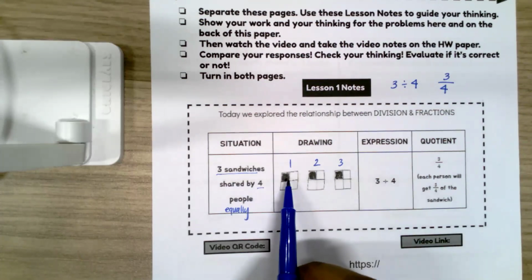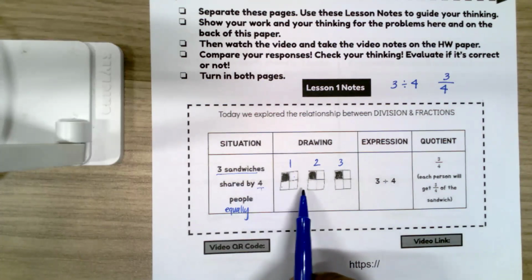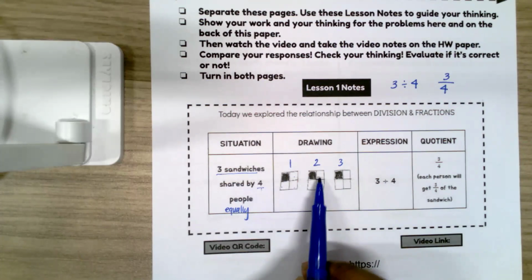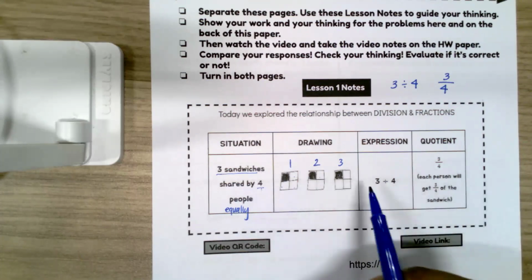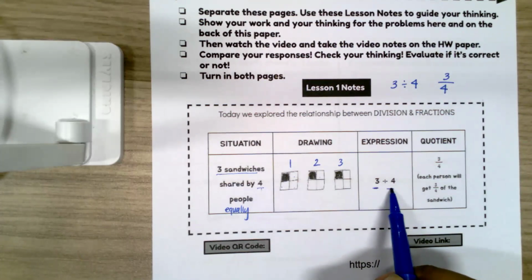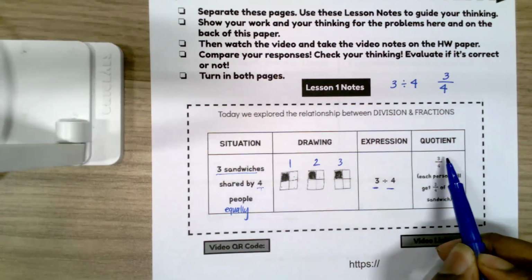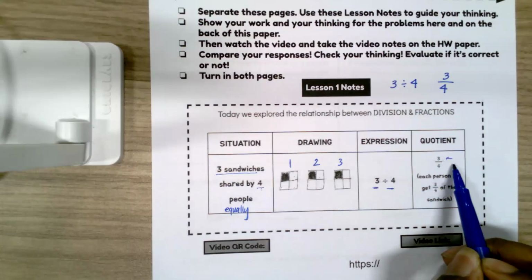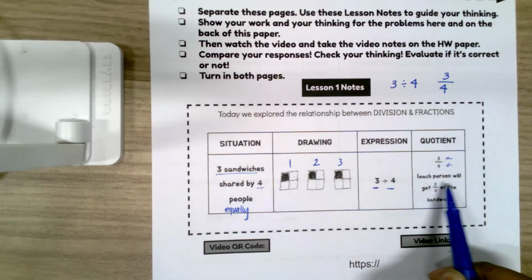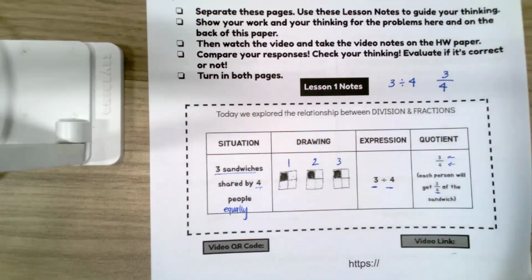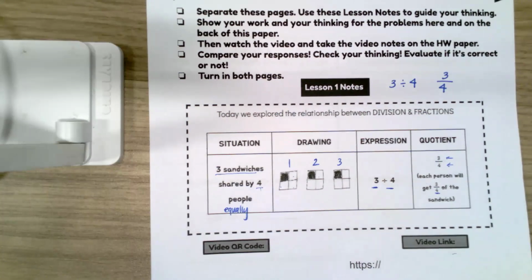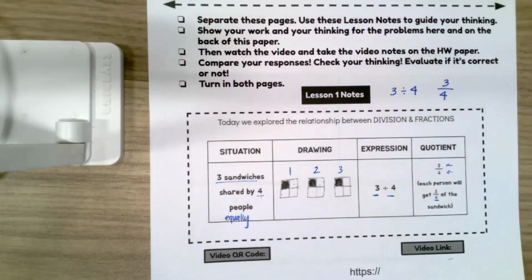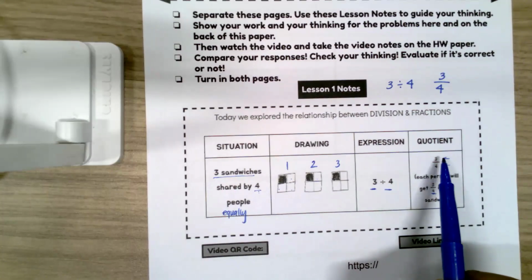So since it's shared by 4 people, we want to cut each sandwich into 4 equal pieces. The expression reads 3 sandwiches shared by 4 people, or in fraction form, 3/4, which means each person will get 3/4 of a sandwich. The first number is the thing that you're splitting up. It's the order that is what we're working on.